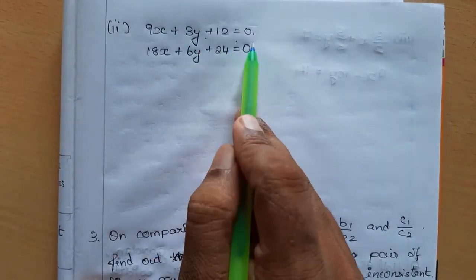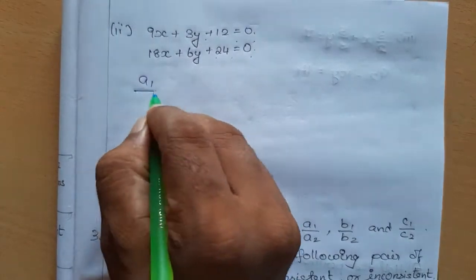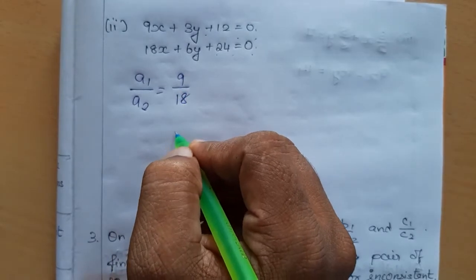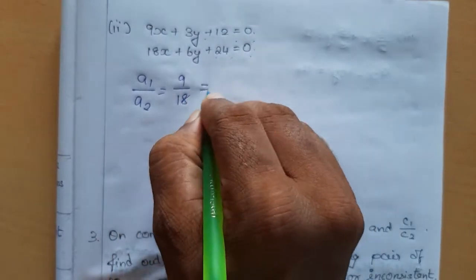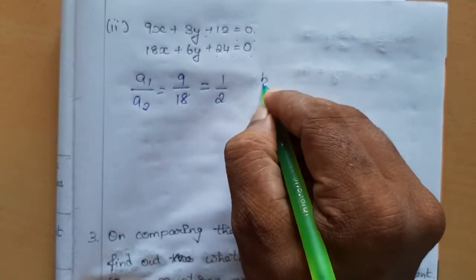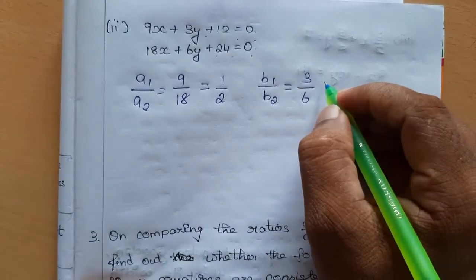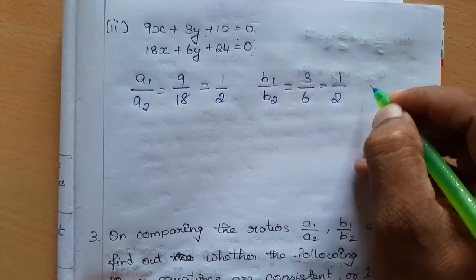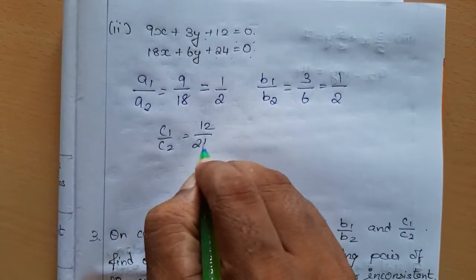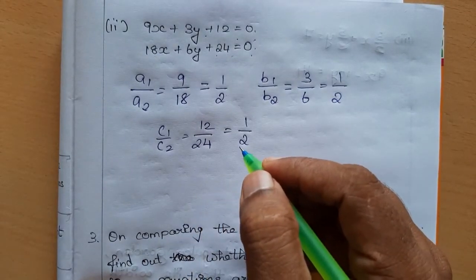9x plus 3y plus 12 is equal to 0, 18x plus 6y plus 24 is equal to 0. Directly you can write a1 by a2 is equal to 9 by 18. Can we simplify? Yes, if it is possible to simplify, we have to. So this will be written as 1 by 2. What is b1 by b2? b1 by b2 is equal to 3 by 6. Can we simplify? Yes, so it will be 1 by 2. Same, c1 by c2 is equal to 12 by 24. Can you simplify? Yes, it is 1 by 2.